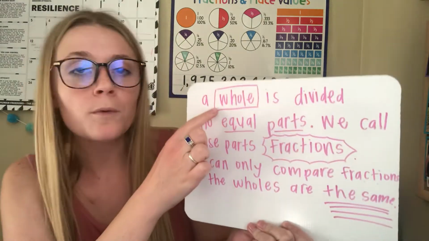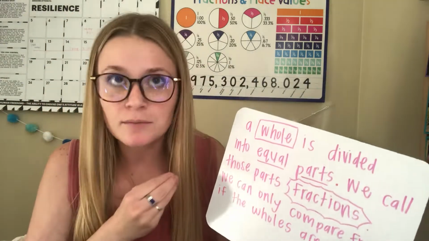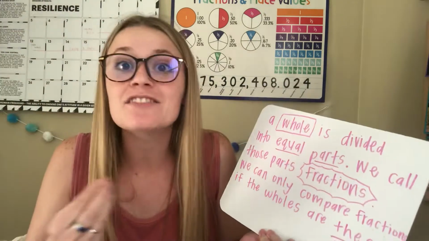So the whole is the entirety of something. So it's the entire circle, it's the entire pencil, it's the entire ice rink, it's the entire house, it's the entire pie. Okay, so that is what we talk about when we talk about a whole. It's just a whole entire thing.